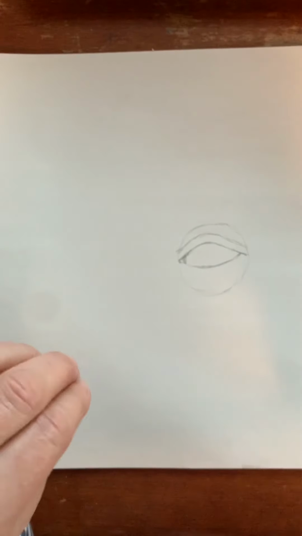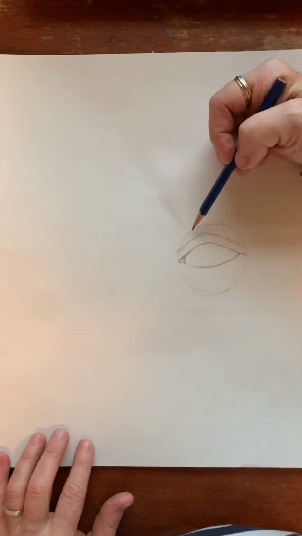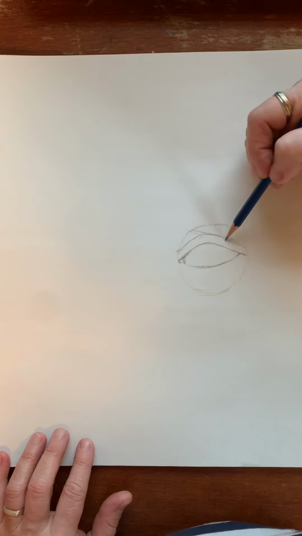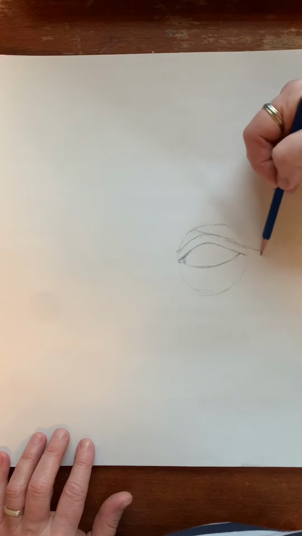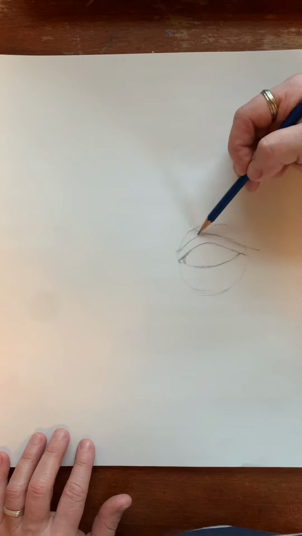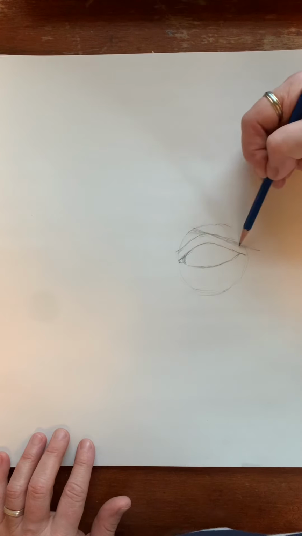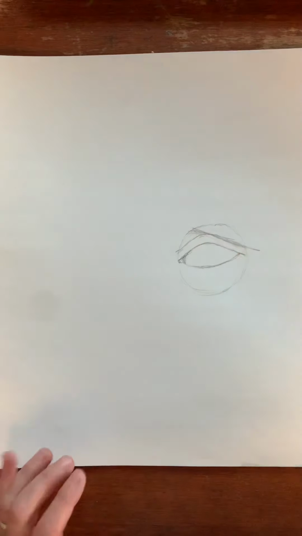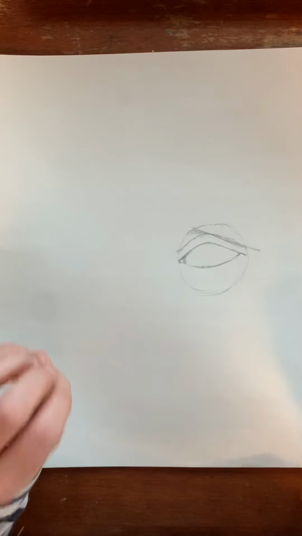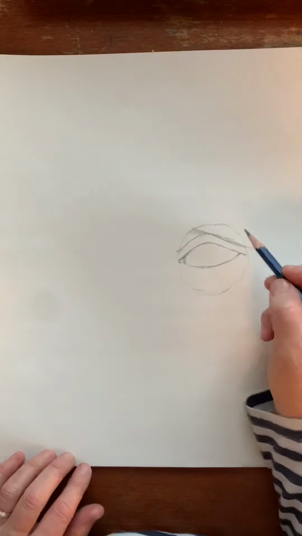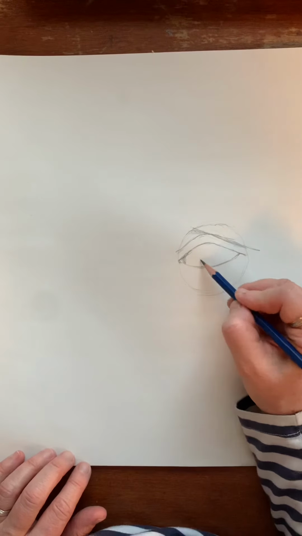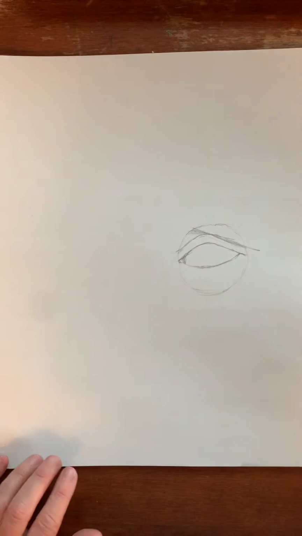But we know that the eye is nestled into the skull. And so there's a little line right here that we kind of draw over a little bit that's going to be shaded in. That's that skull part. That's going to be the bone. And so now we want to think about the pupil and the iris.